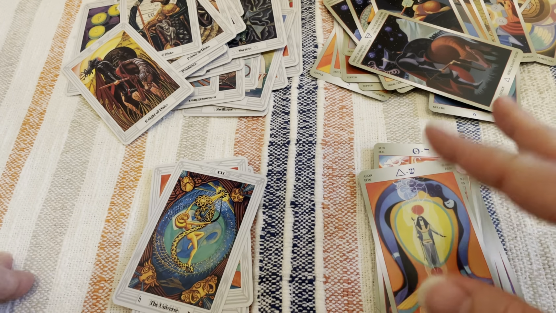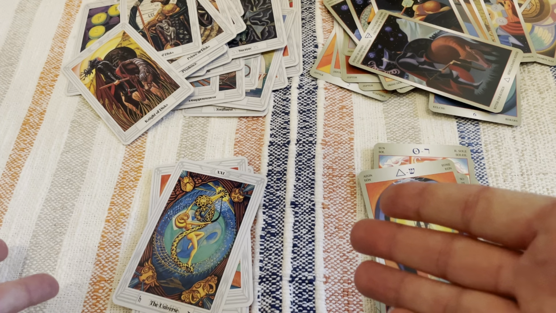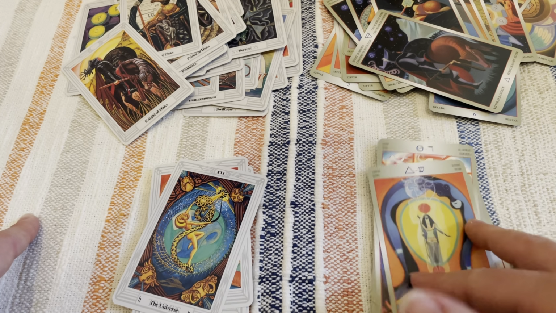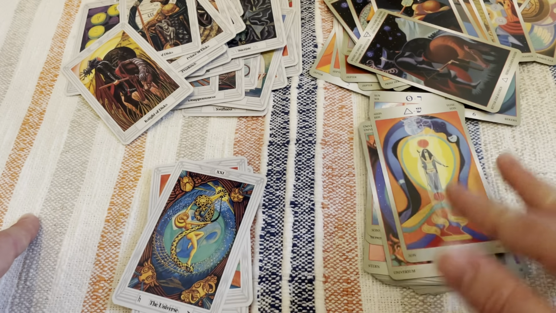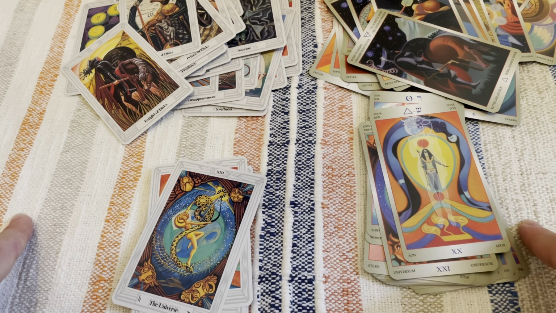I focused way more on the Liber T in this video just because pretty much everyone knows the Thoth already, and this is definitely a cool tool. It's quickly becoming possibly my favorite deck.